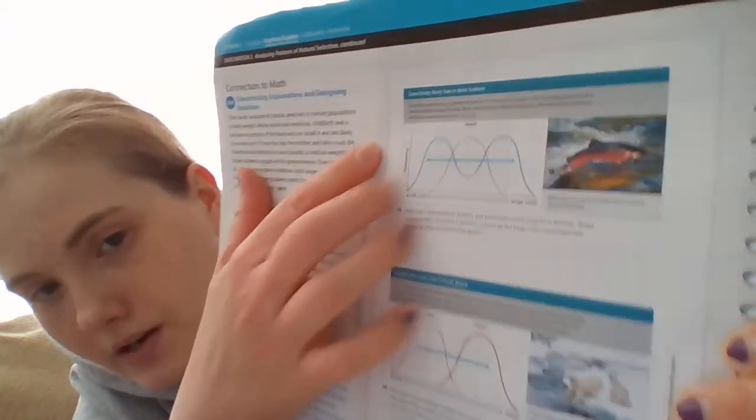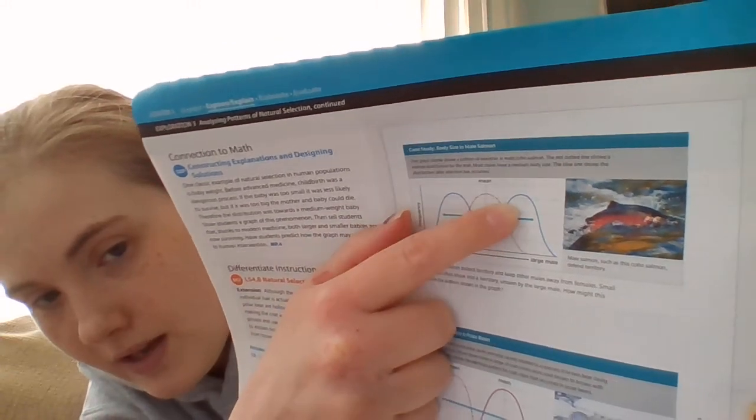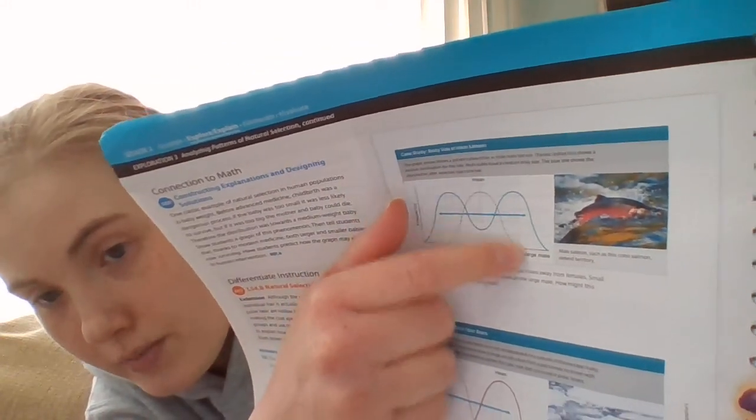So it's just showing you here. This is what would happen with natural selection. This is what actually normally happens. Most of them are in the medium range.